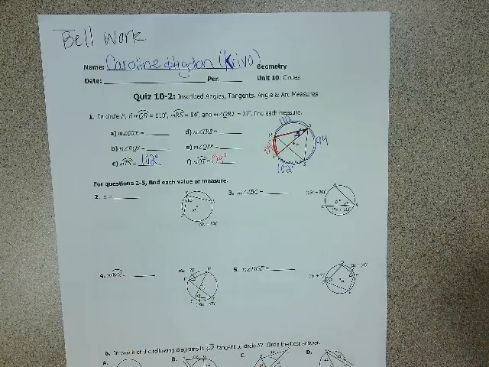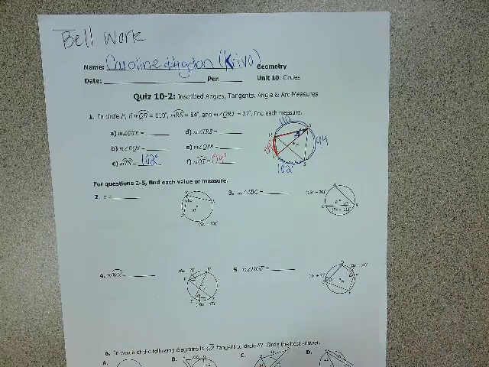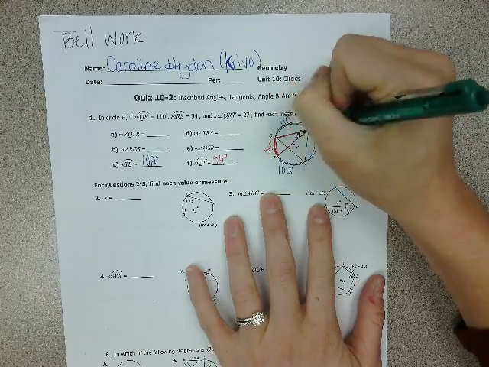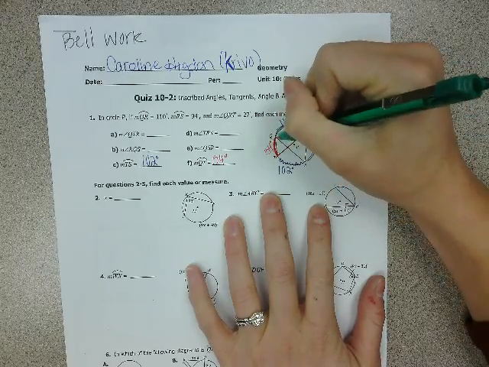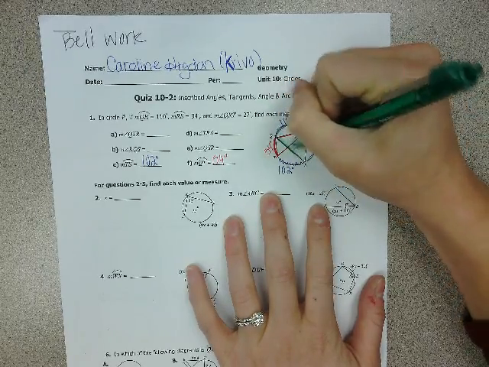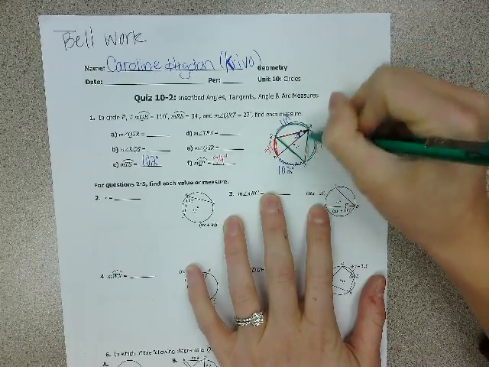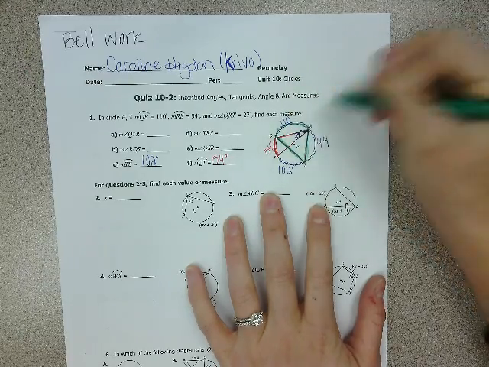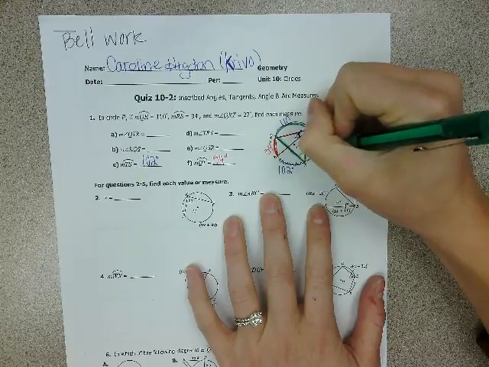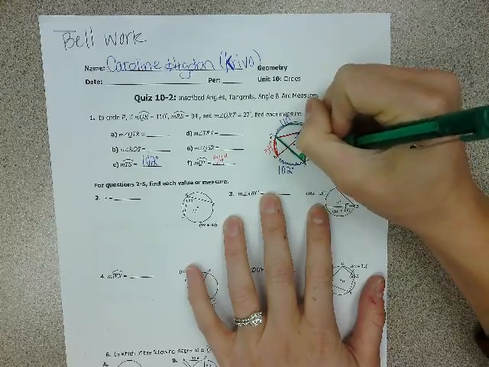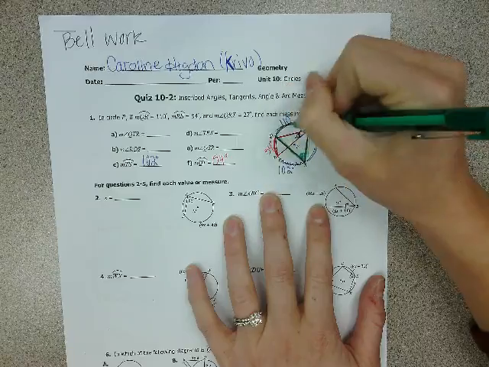Okay. Now, if I look here, 110, if I look at this arc, the endpoints are the endpoints of angle S. Okay? So this is an inscribed angle, and the inscribed angle is half of the arc.